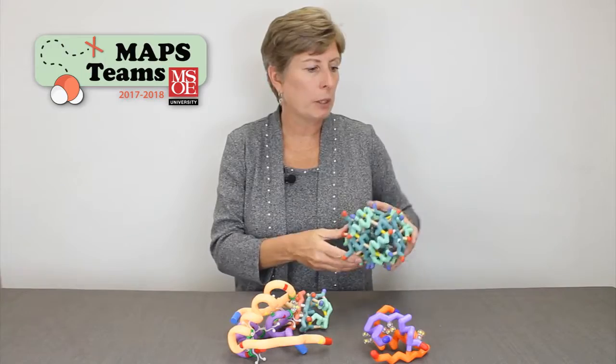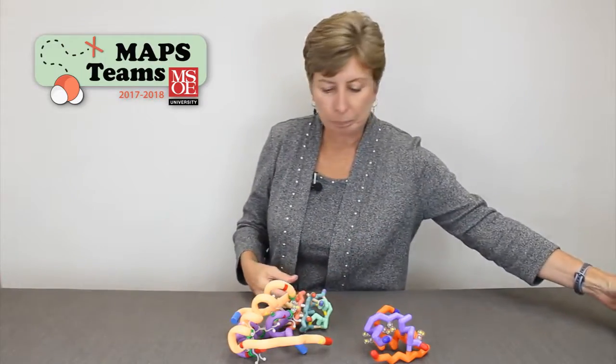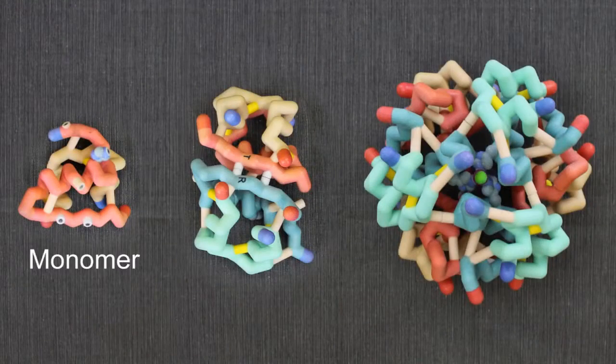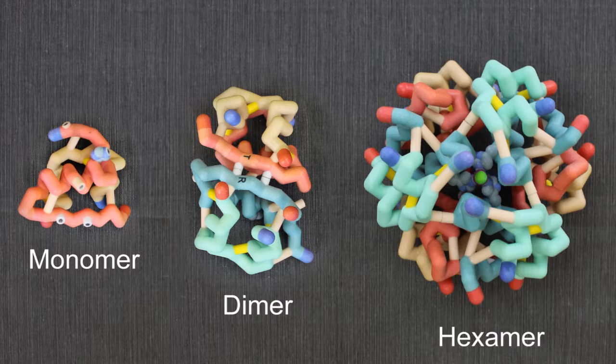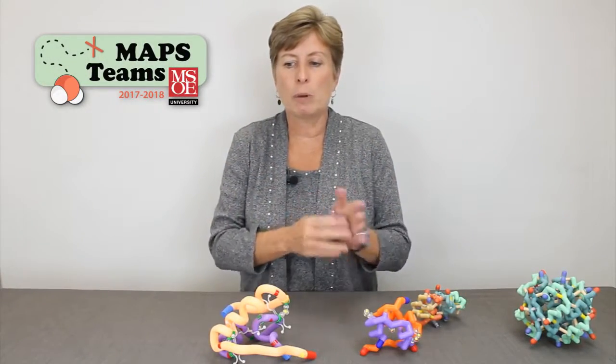So this is something you want to think about. This is a monomer, this is a dimer, and then this is a hexamer. So I think that's it for that section. Next we'll move on to the synthesis.